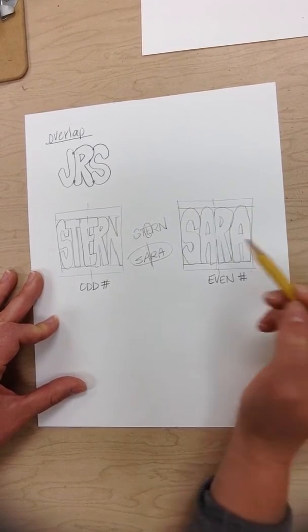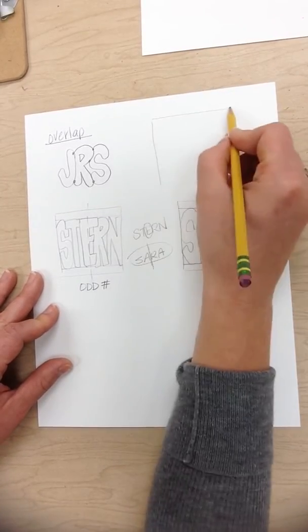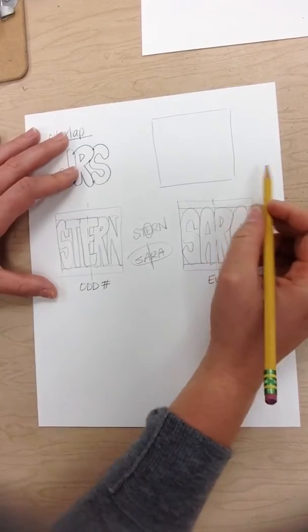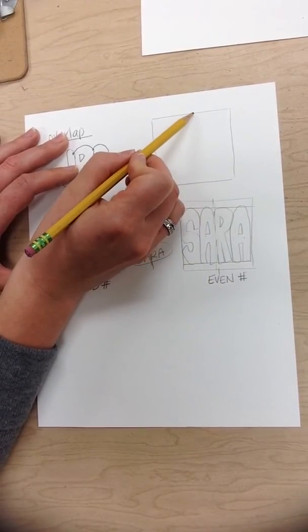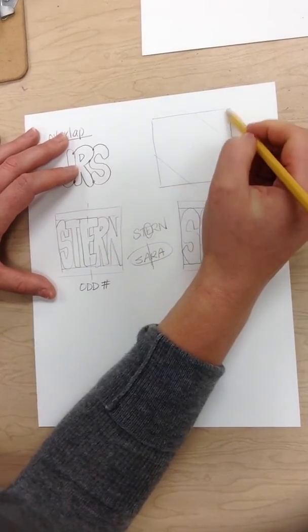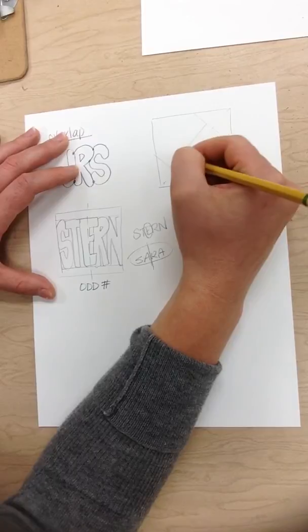Okay? Now you can do really cool things with guidelines like this. So let's say I drew another box up here. Maybe for people with long names, you don't go side to side. Maybe you go diagonal. So I'm going to draw my 2 parallel lines and then the dash line. Okay? I'm going to do Stern again, so I'm going to start with the E in the middle.